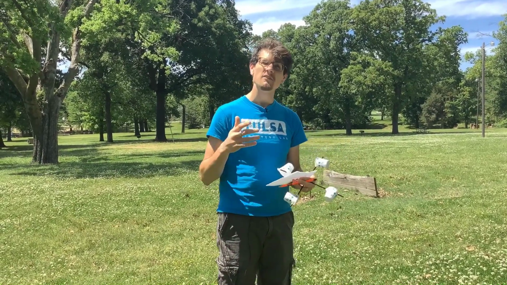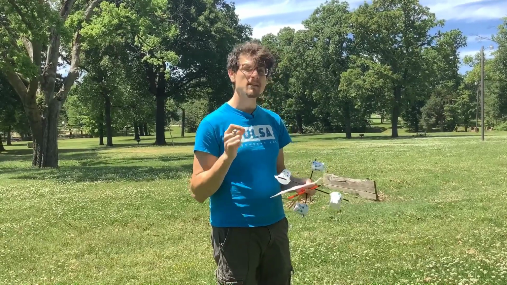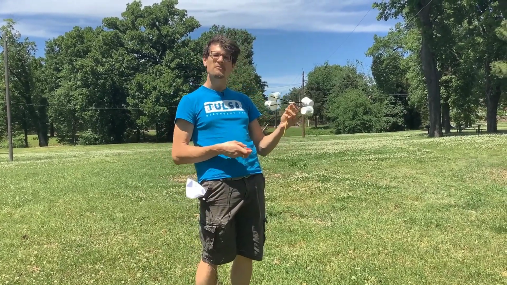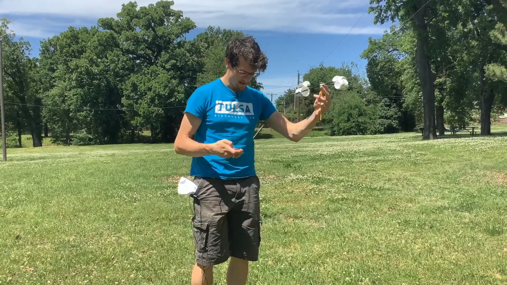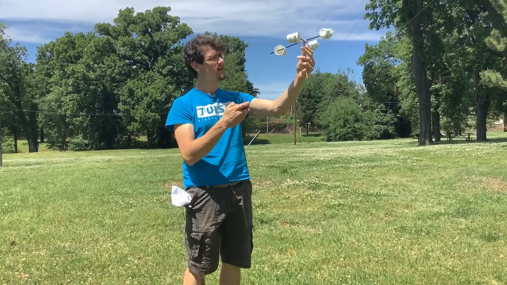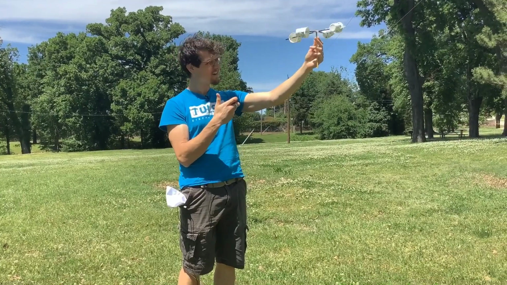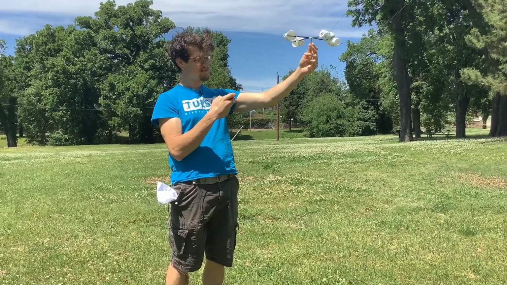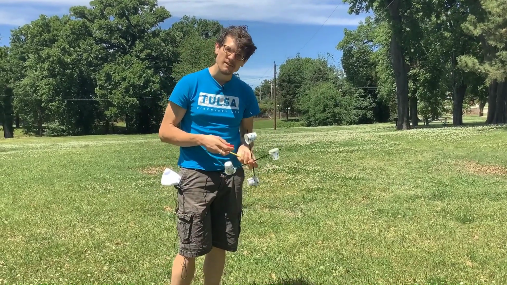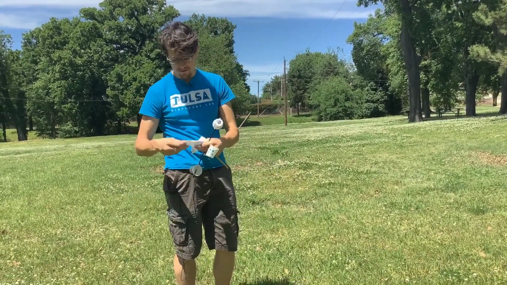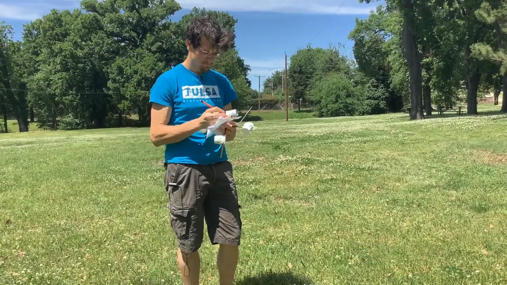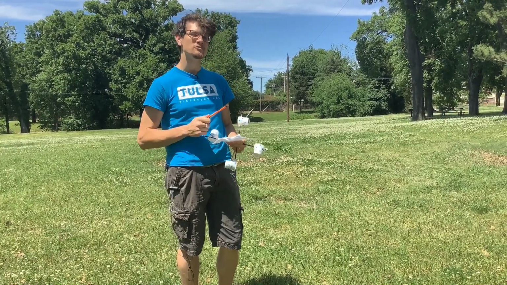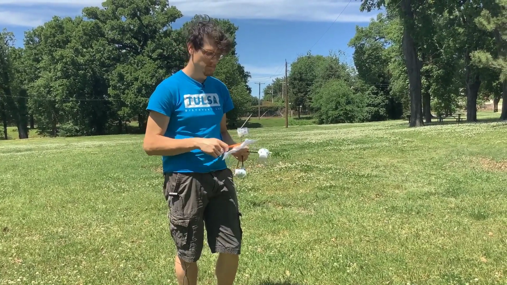All right, let's go find a different spot so that way we get a really good average. All right, we're in a different location now so that way we can measure the wind in this area. And here we go. All right, we got 12 rotations that time. So I'm going to take note of that. All right, let's go inside and find the average wind speed that we measured today.